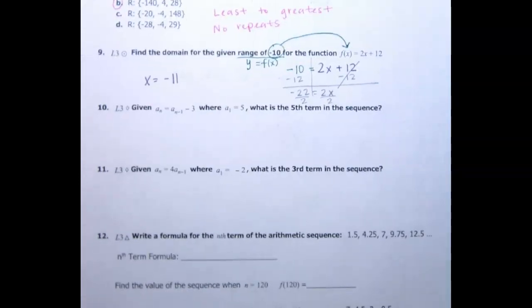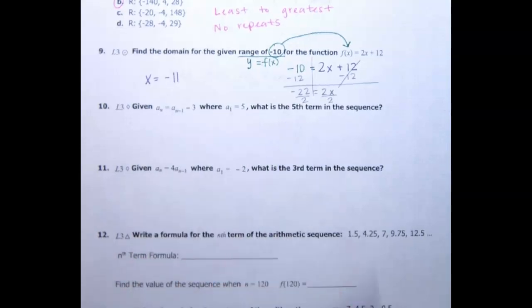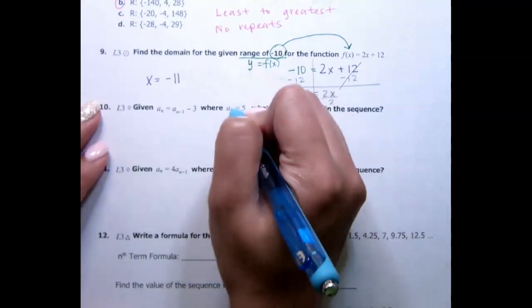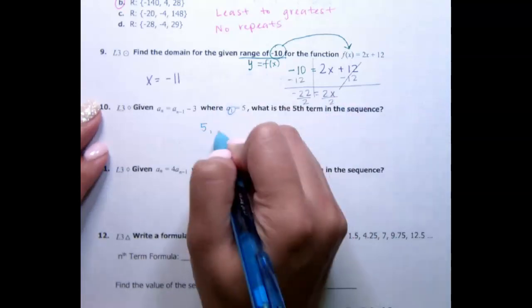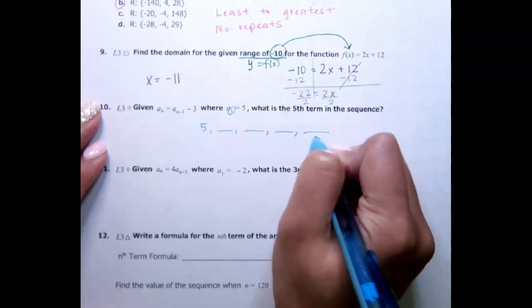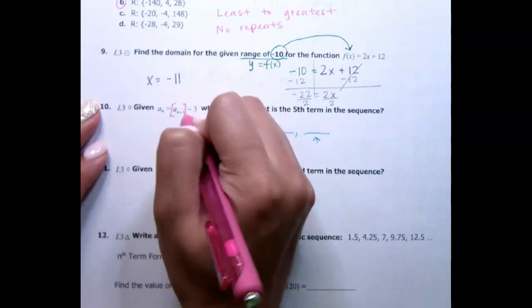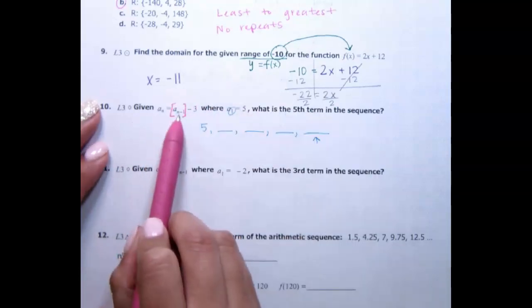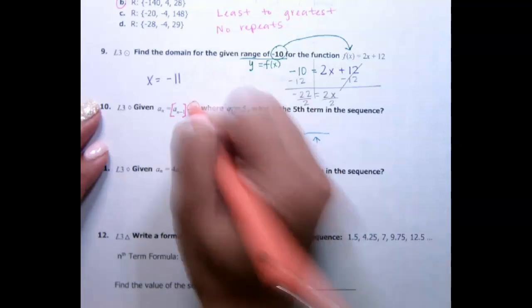Number 10. They give you the recursive formula and the first term, and they want us to find the fifth term. Well, this is the first term, and I know it's the first term because it has a 1. So I have 5, and I need to find the fifth term. So that's second, third, fourth, fifth. I'm looking for this number. Well, how do I get that number? This is my previous term. What am I doing to each of the previous terms? I am subtracting 3. That is my common difference.